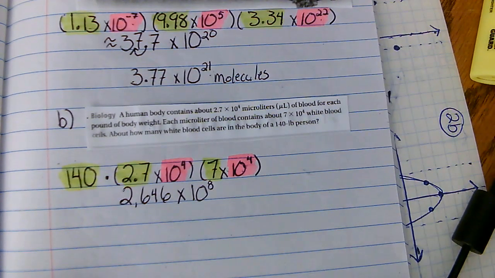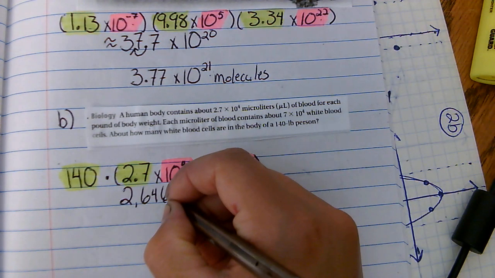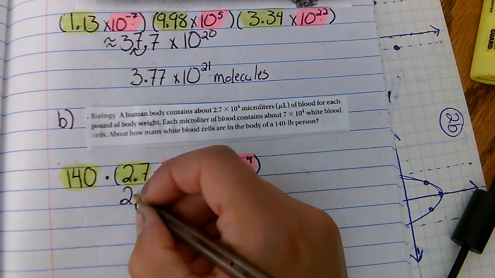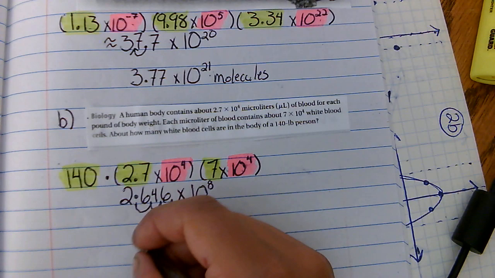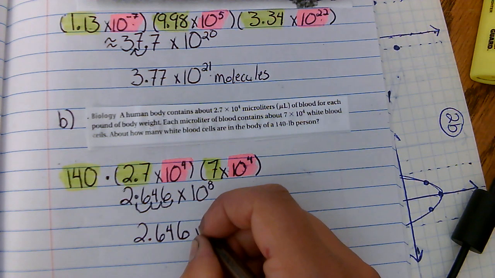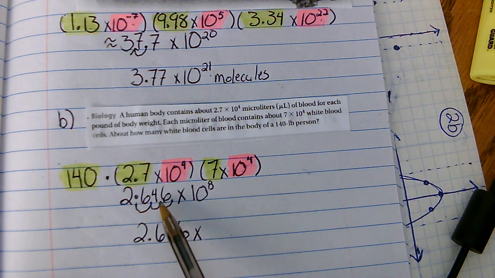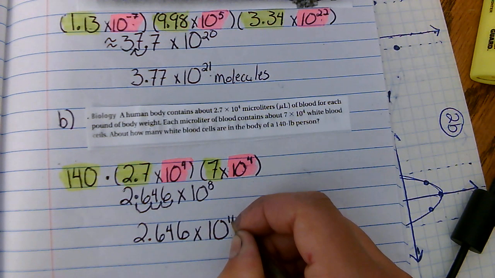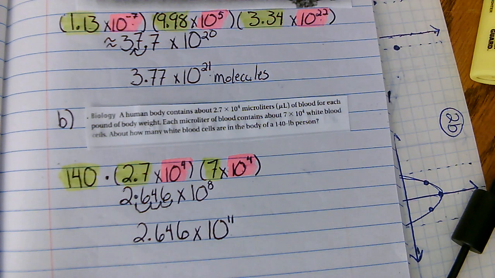All right. Now again, my front number is not obeying the rules. It has to be greater than or equal to 1, but less than 10. So my decimal point is here, and I'd have to move it over. 1, 2, 3. That's its new home. 6, 4, 6. Okay. So, since I moved it over 1, 2, 3 spaces and it got smaller, this guy has to compensate by becoming 3 bigger.